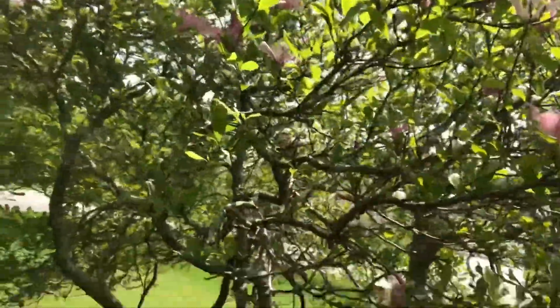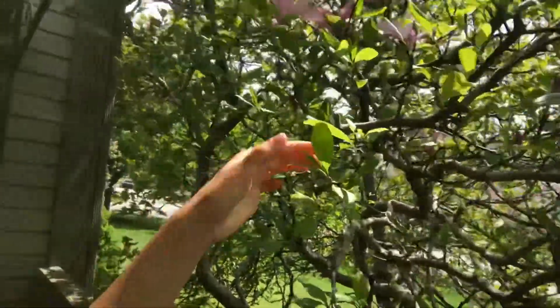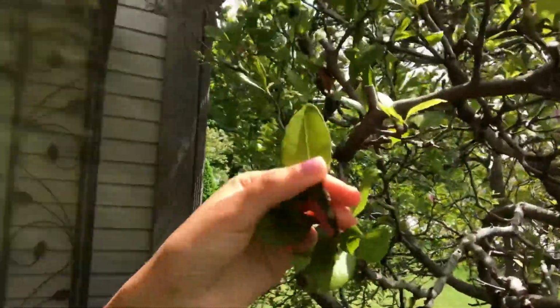So this is my magnolia tree. She's really beautiful, and obviously you can see the leaves are a beautiful green color. And so once again, the reason why this plant is green is because it uses every wavelength of light except the green, because that's what's reflected.